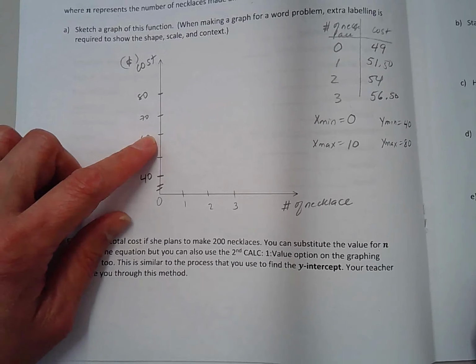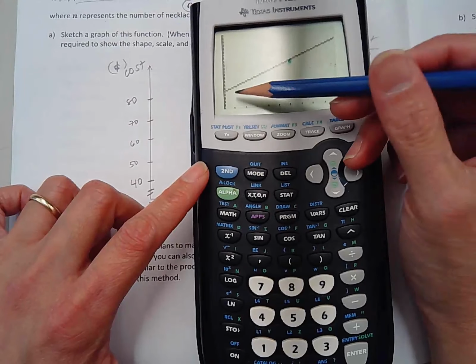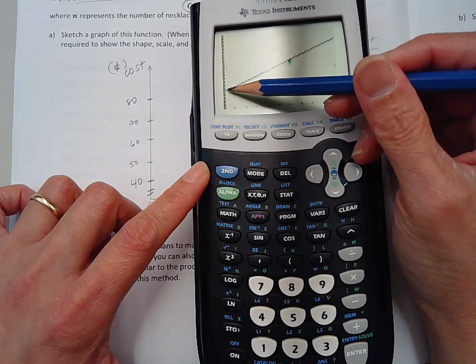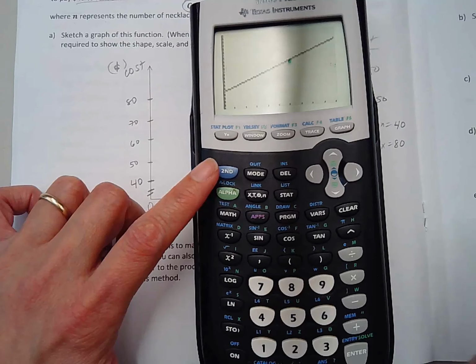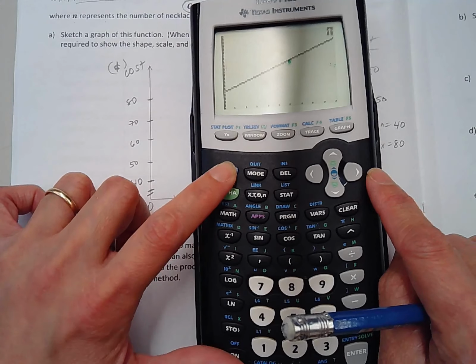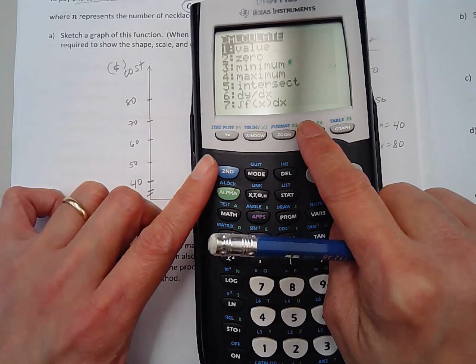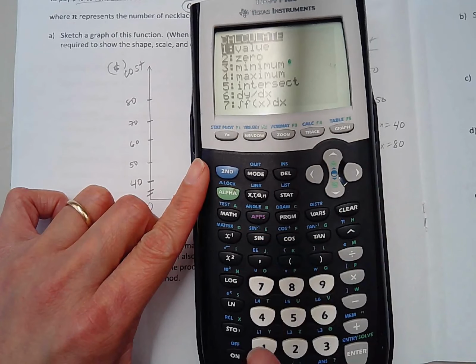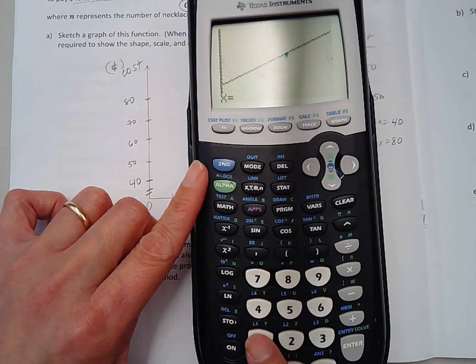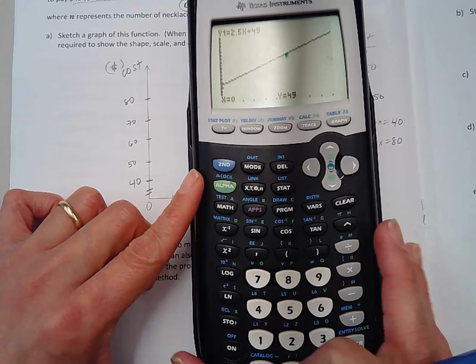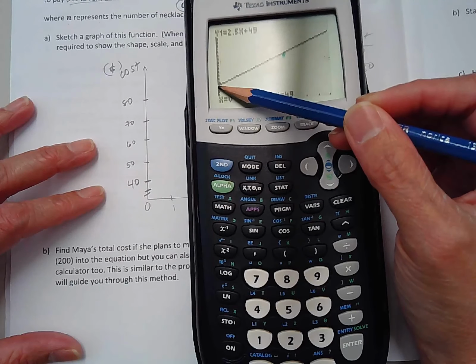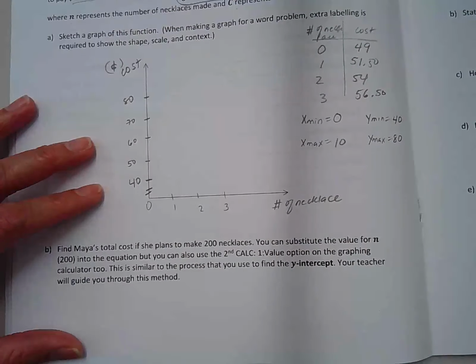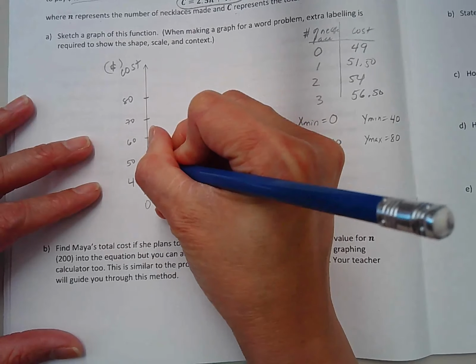But what can we do? Well, we can figure out the y-intercept. Y-intercept is that one. How do we figure out the y-intercept? You're going to go second function, trace, 1 value, and then we're going to put x equals 0. Very good. So our y-intercept, as you can see, it's blinking there. It's 49. So where's 49 here? We just press enter after. Yeah, enter.